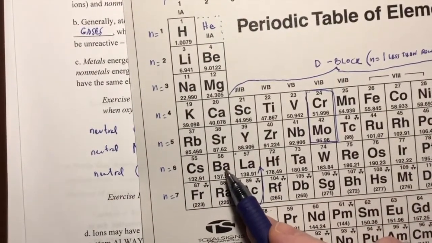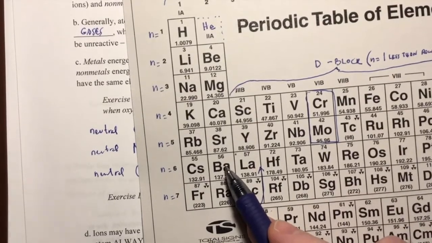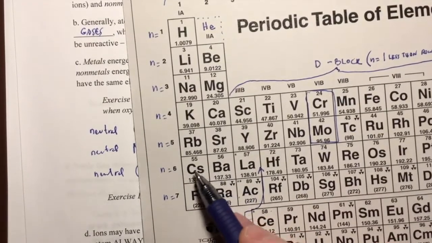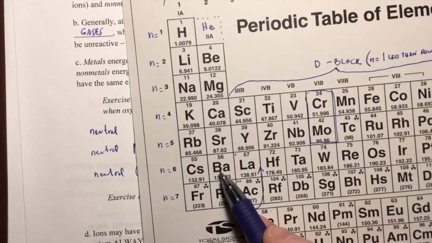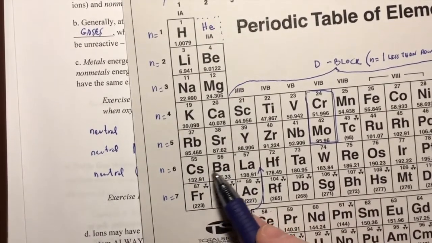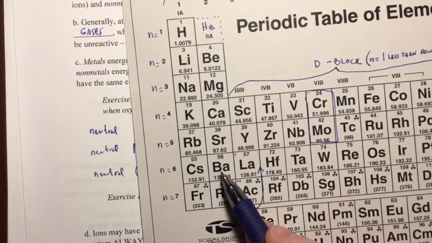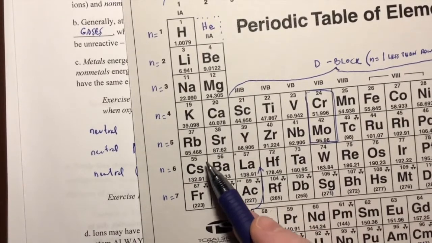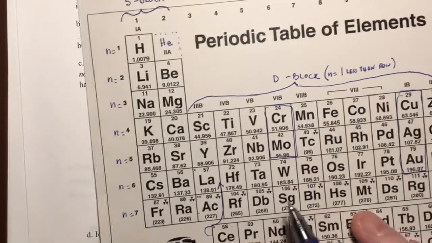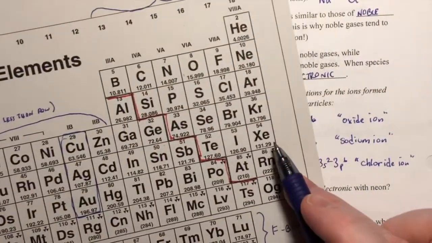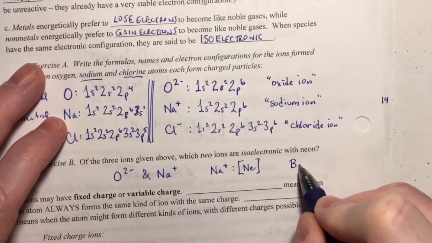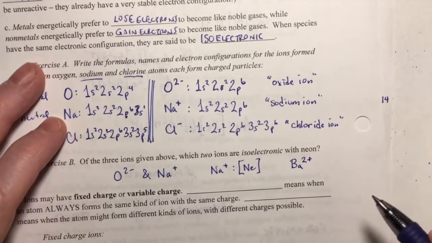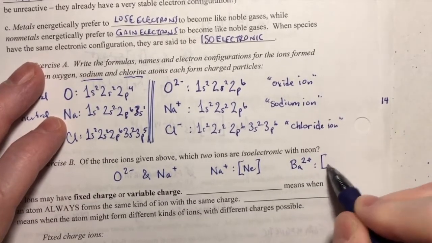So what happens when we get a barium ion? Well, it loses these 2 electrons in this 6s subshell. And we end up getting a barium 2+. Well, if we get a barium 2+, we've lost those electrons, and it just goes back to being xenon, right? So, for example, if I had a barium 2+, it would just be xenon, right?